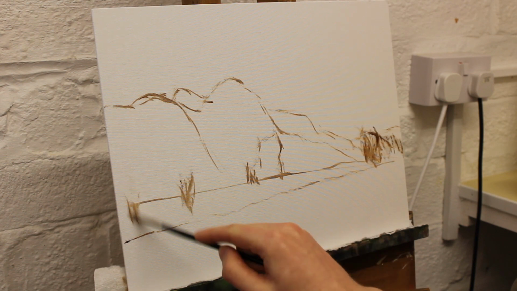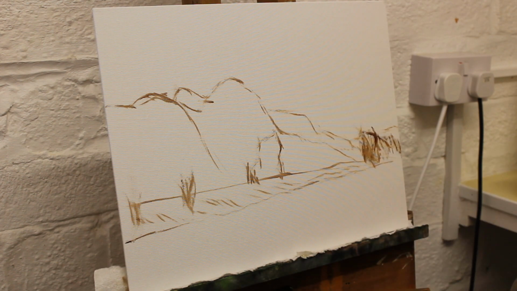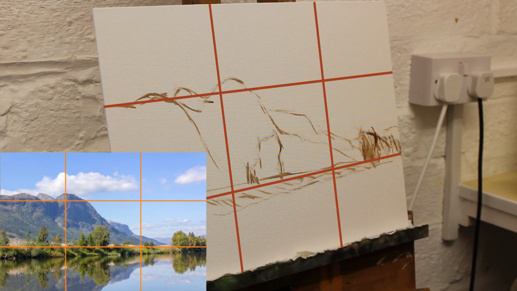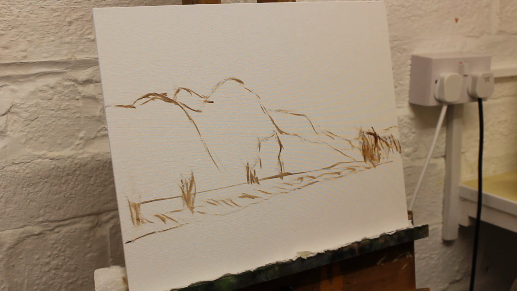To do this, you would draw identical grids on your reference and canvas. For example, divide it into thirds like I did earlier. Then you can see where the lines on the reference intersect with the grid, and therefore you know where to place these points on the canvas. Okay, so that's pretty much the sketch.